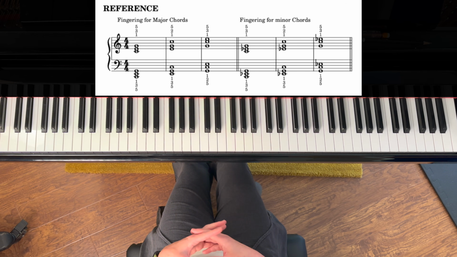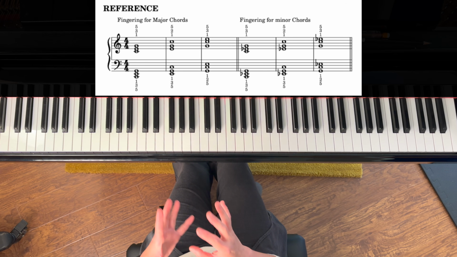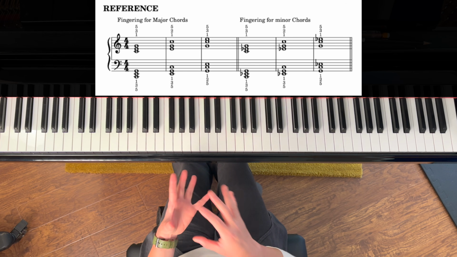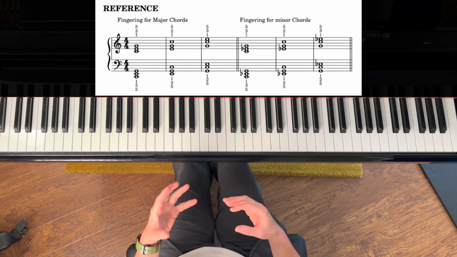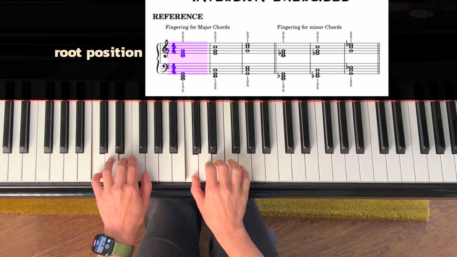So first you see a fingering reference for all chords and inversions. There are certain cases where you might not want to stick with these fingerings, but this is the foundational fingering that you should learn so you have something that you always tend towards.